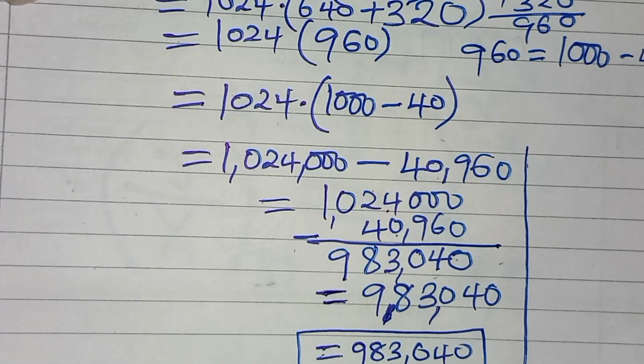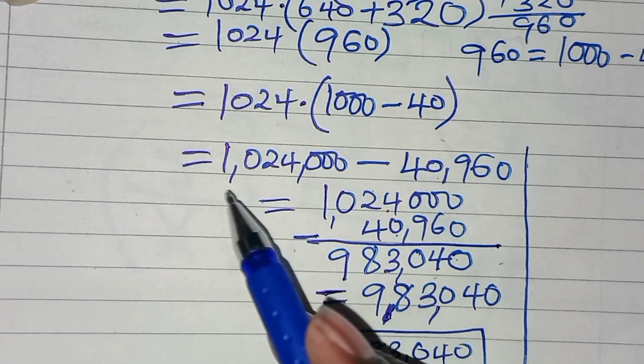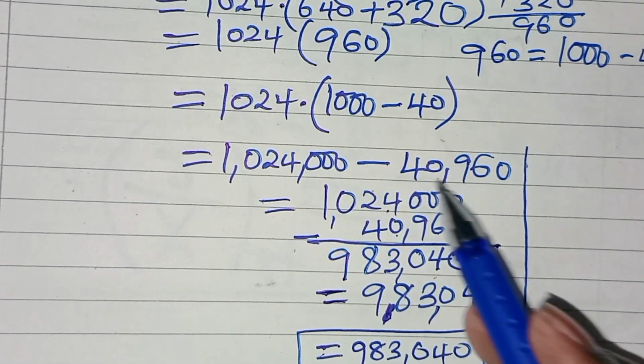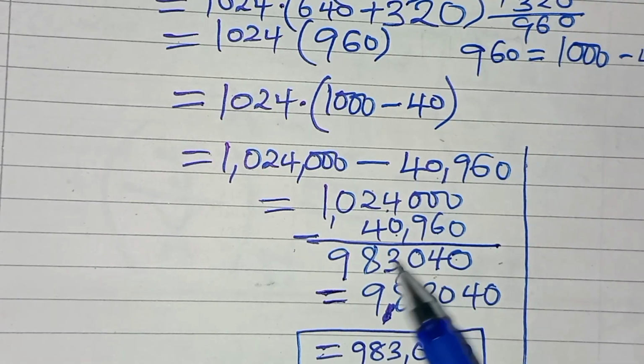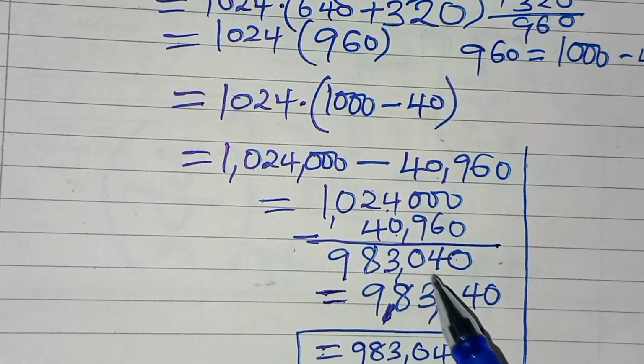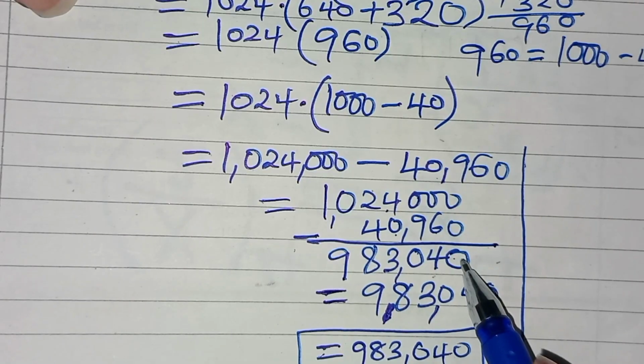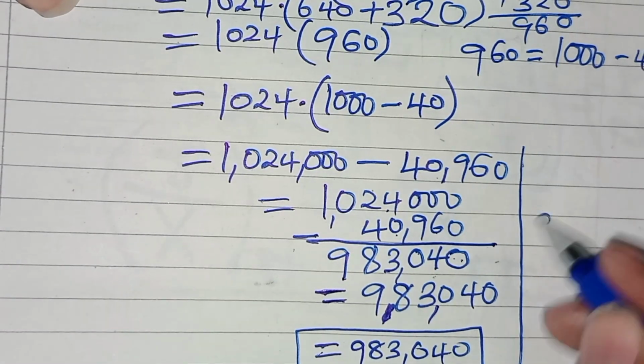So the last step here. Let's subtract 1,024,000 minus 40,960. So here we'll have 983,040. So this is the solution here.